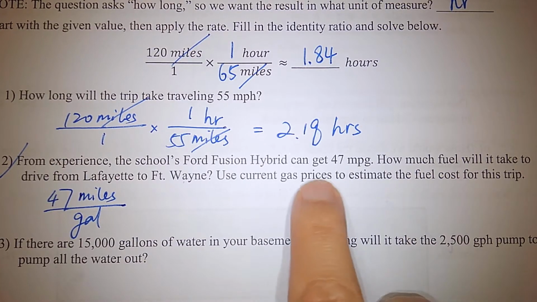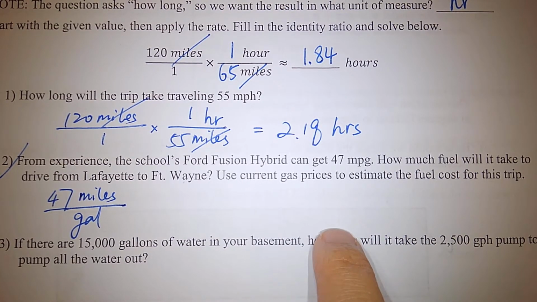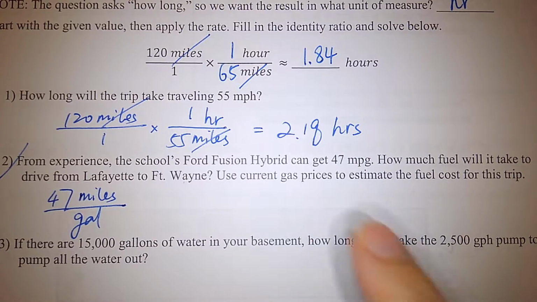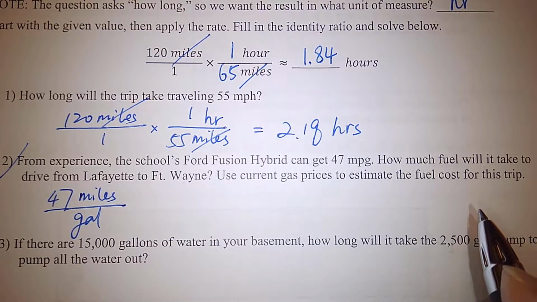So what is a current gas price here in Valpo or nearby? Do you remember? Every 1 gallon, how much? 2.5 or 2.8? 2.47? Yeah, Family Express. Okay, so I use $2.47.